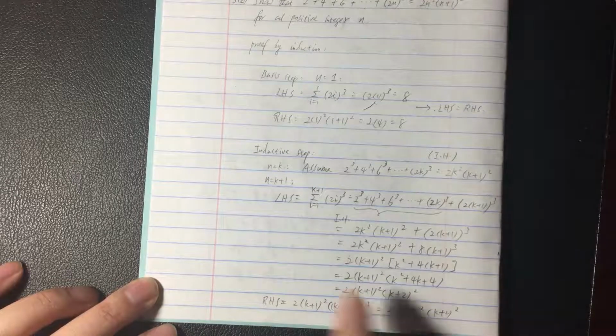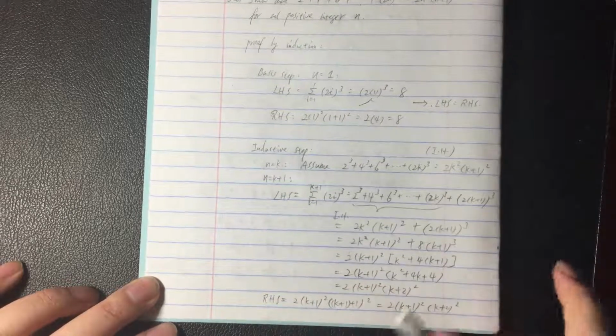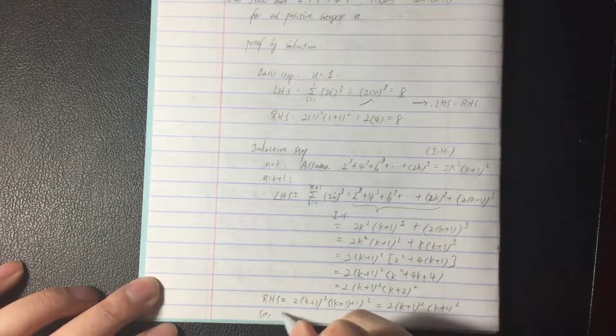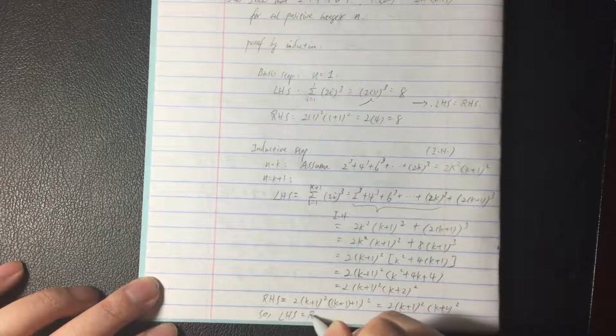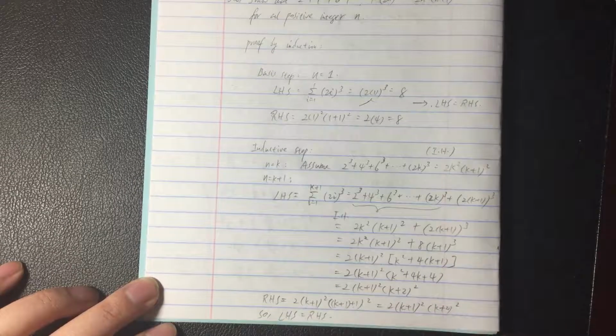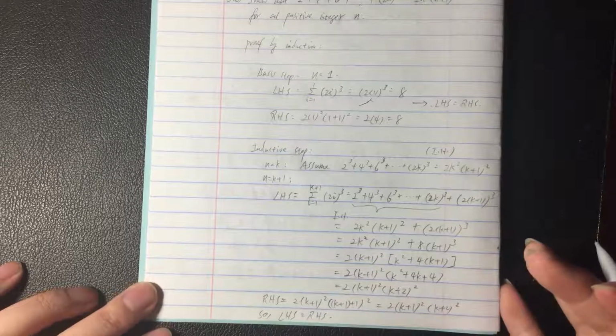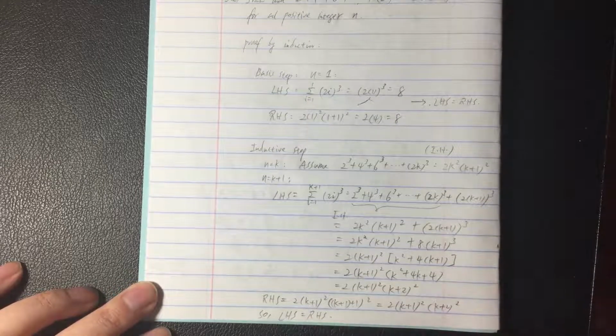So here we see that the left hand side and right hand side are exactly the same. So left hand side equals the right hand side. That means this statement is also true when n equals k plus 1. So let's complete the proof by mathematical induction.